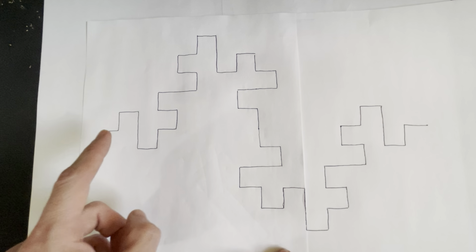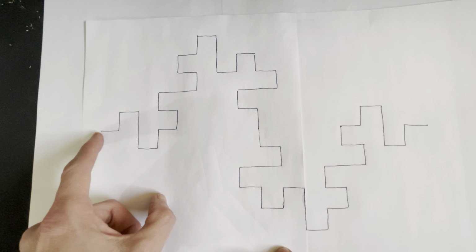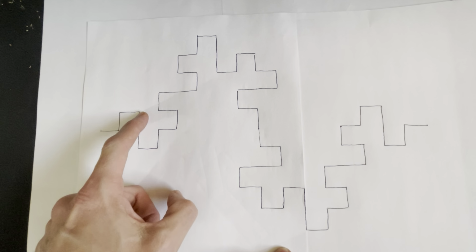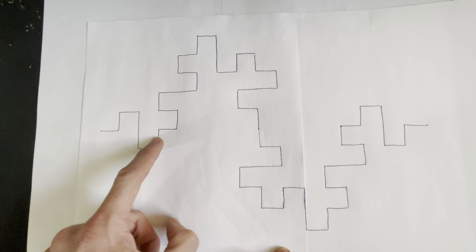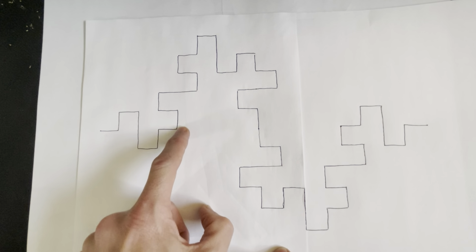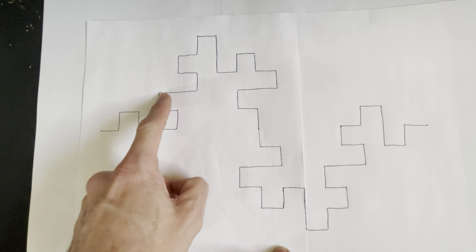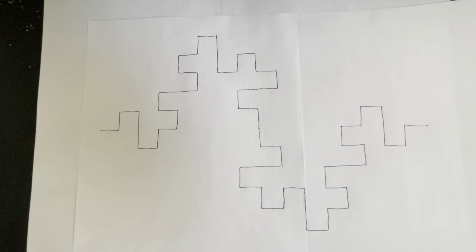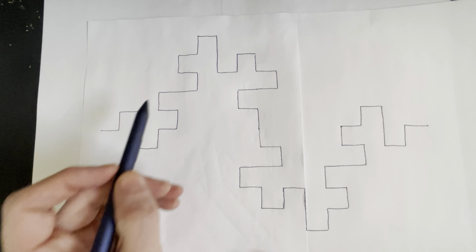So hopefully you can see here, it's over, up, over, down, down again, over, up, and over. And each of those 8 segments is replaced by the single guy. Let me show you here.